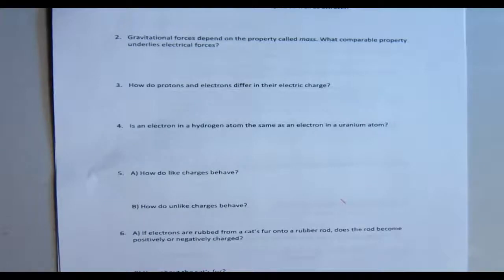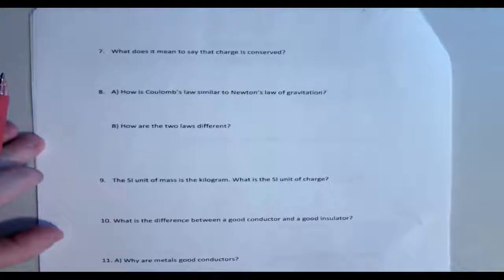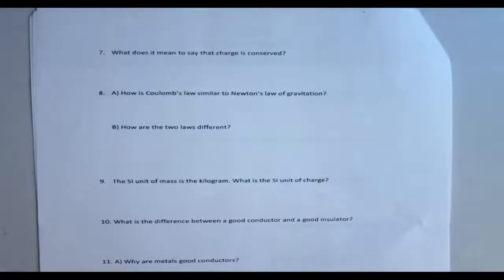So let's keep going. Oh, did I not have that in the picture? Okay, cool. So there you go. There's that one. So let's go to the back. Okay, so what does it mean to say that a charge is conserved?